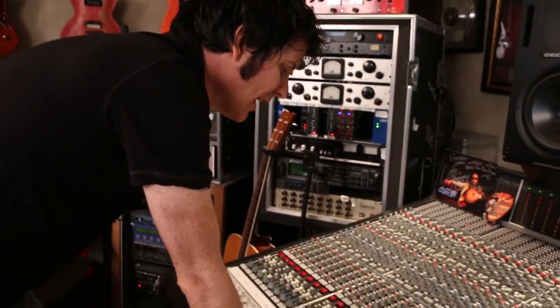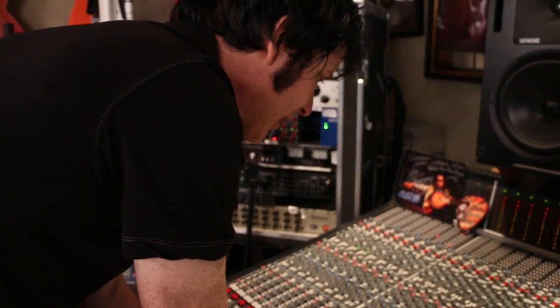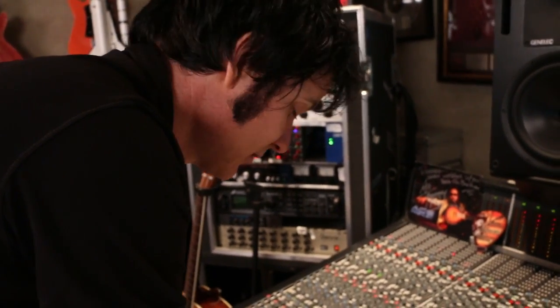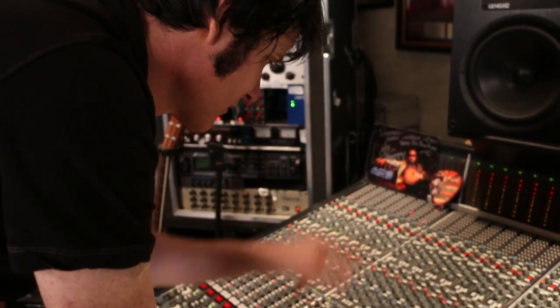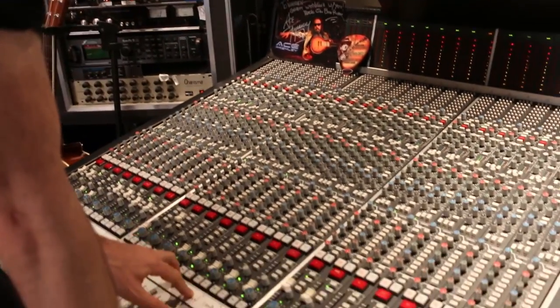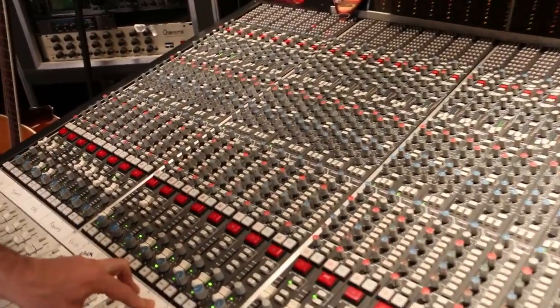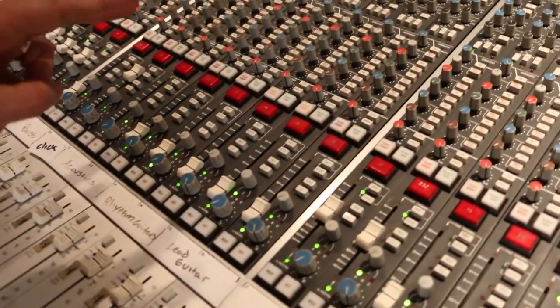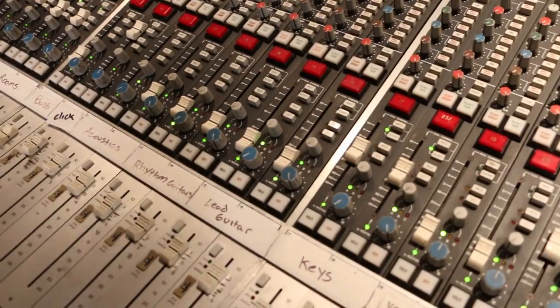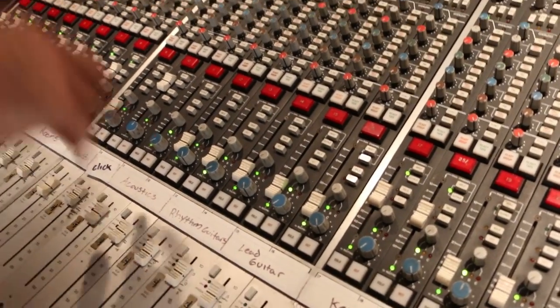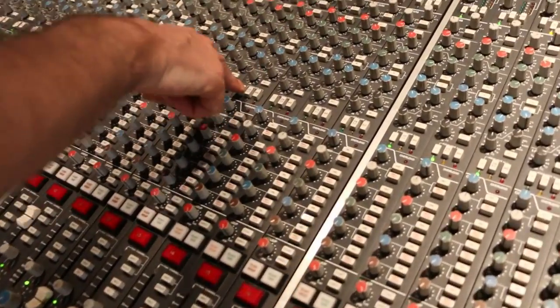Okay, so now we're coming back into the rhythm guitar channels on the SSL here. EQ is out, so we'll engage it and we'll see what it's doing. So there's no plugins on. There's no passive EQ on. So let's just engage here.